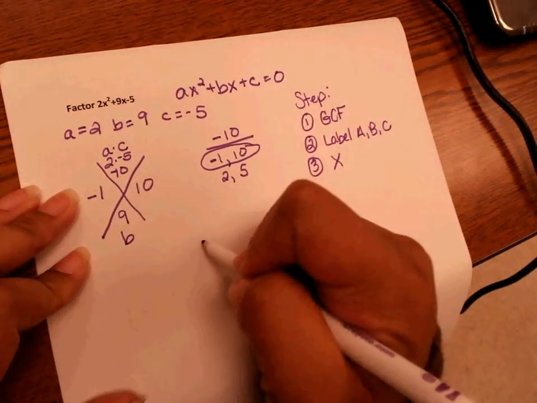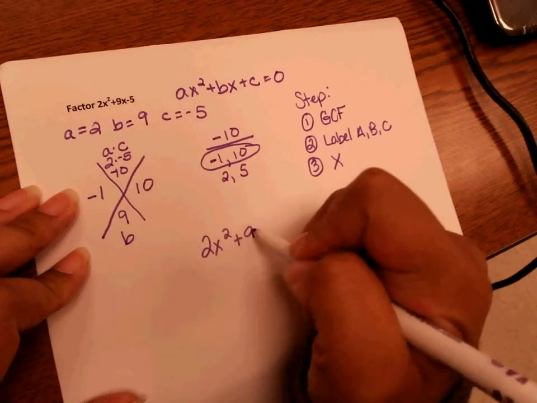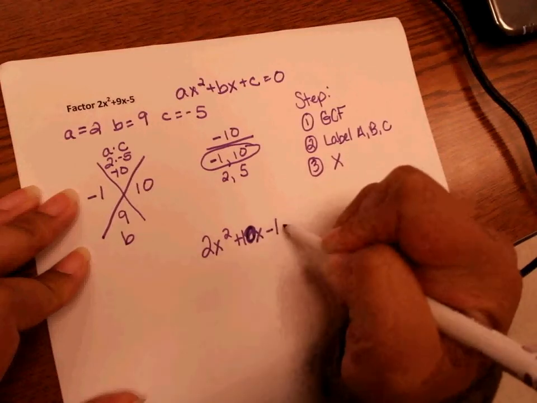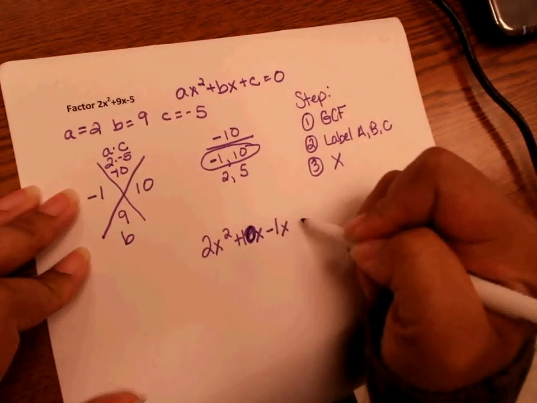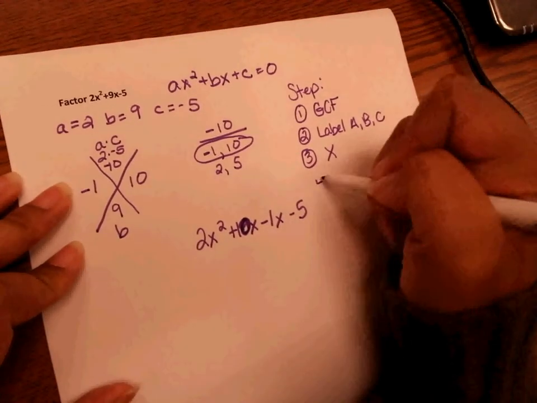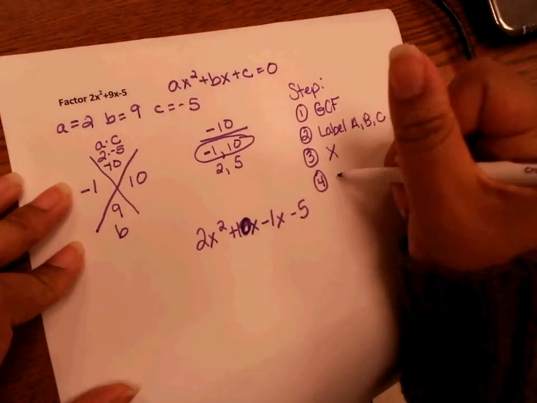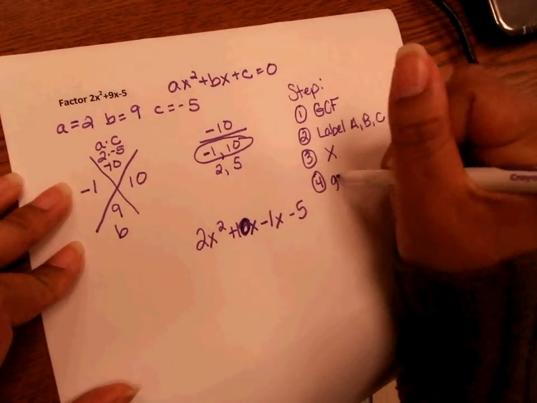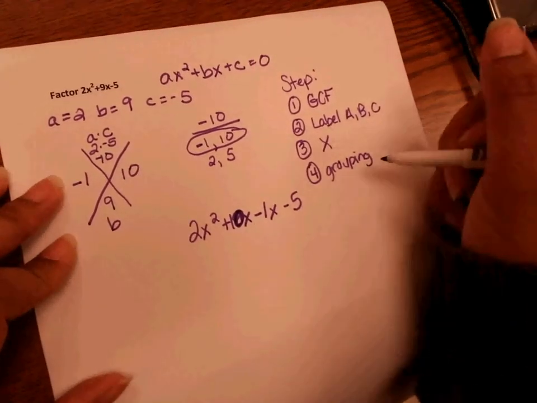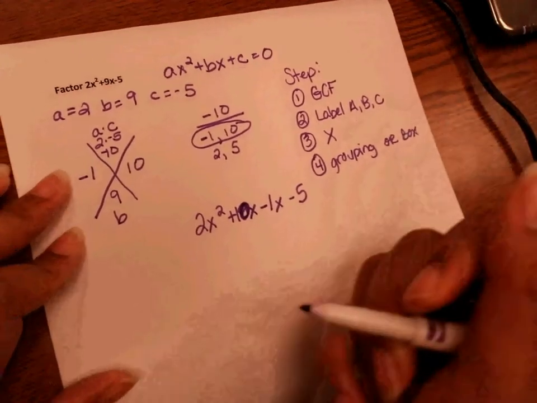So I rewrite my function as 2x squared plus 10x minus 1x minus 5. And then from there, I have two options. Step 4 is to either use the grouping method, where I take the 4 terms and find the GCF, or the box method. I will show you both.